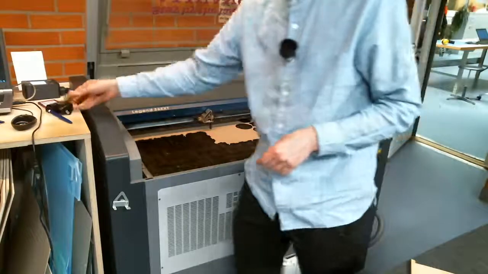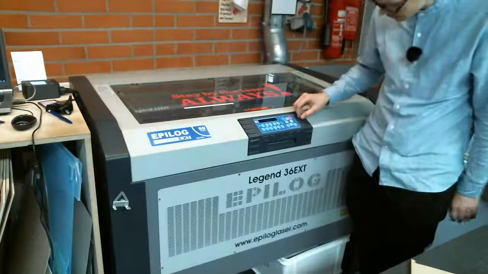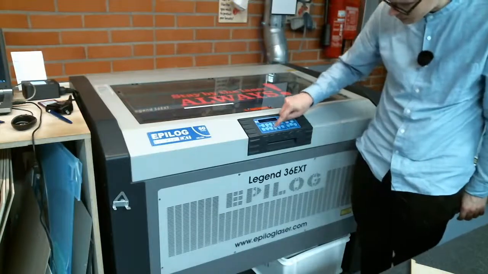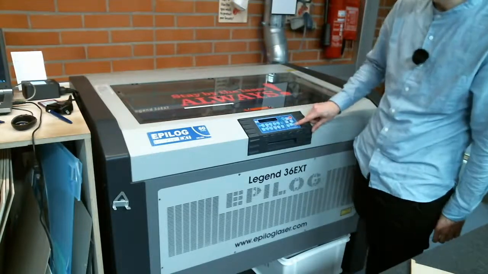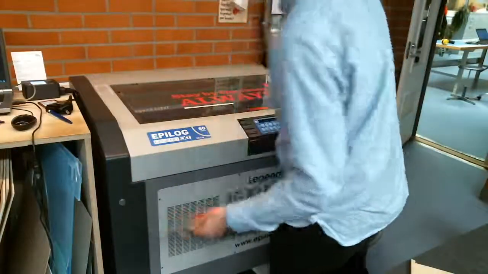Yeah, I can use the 13 by 13 centimeters also here. And then set home once more, reset to check. And let's set the focus manually this time.